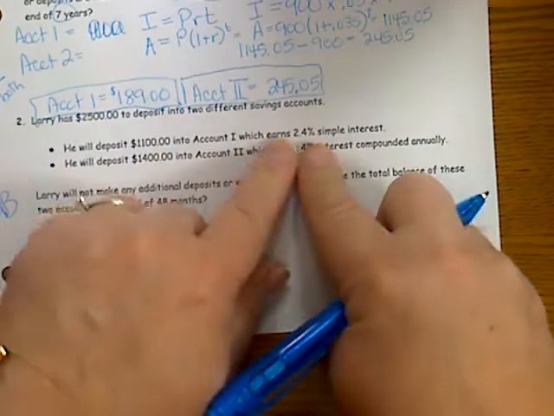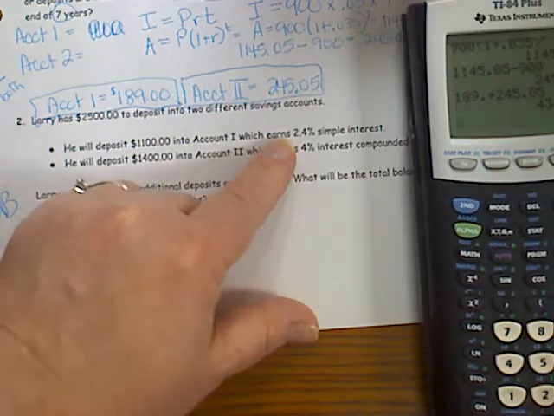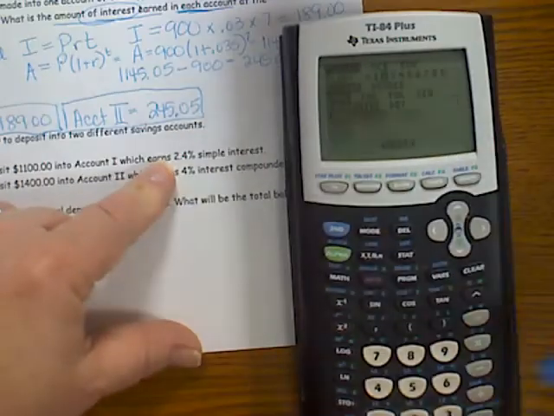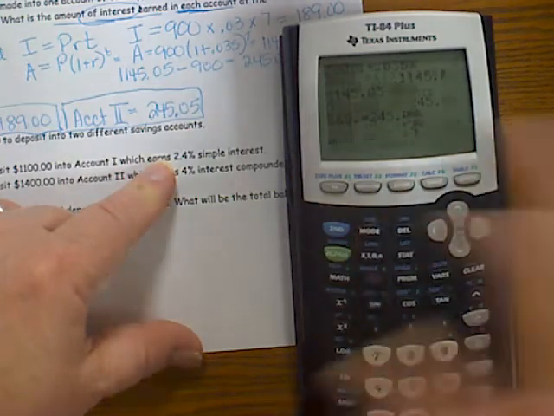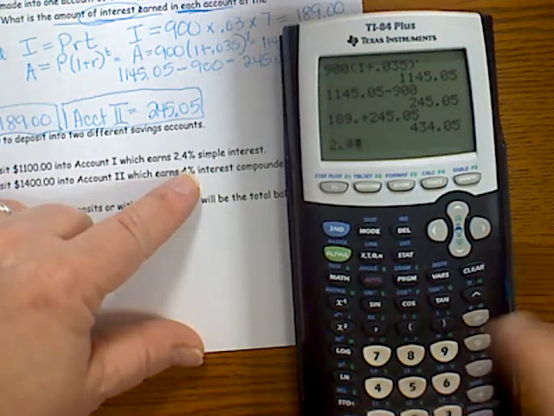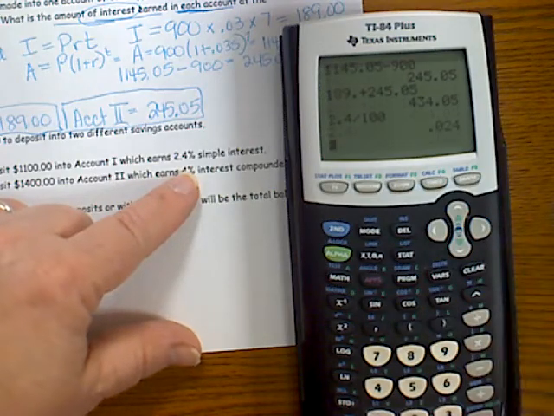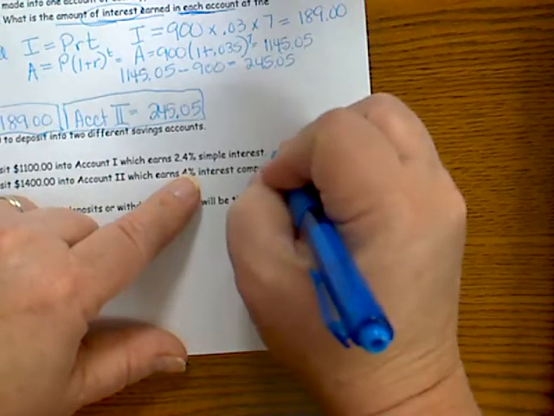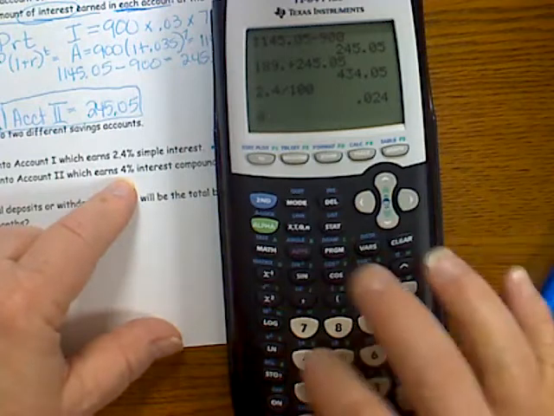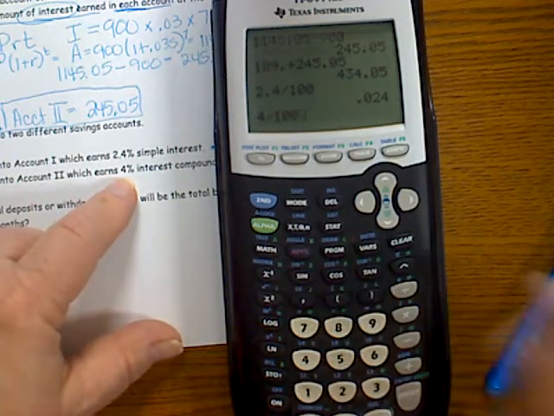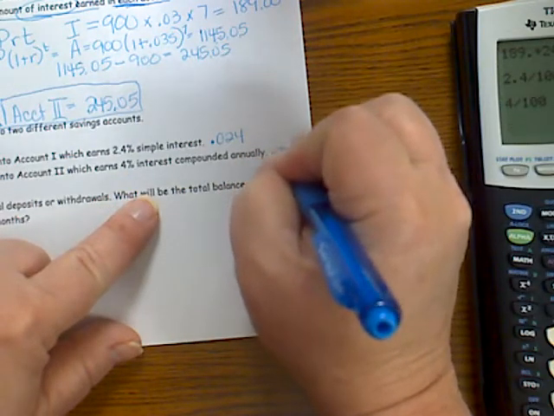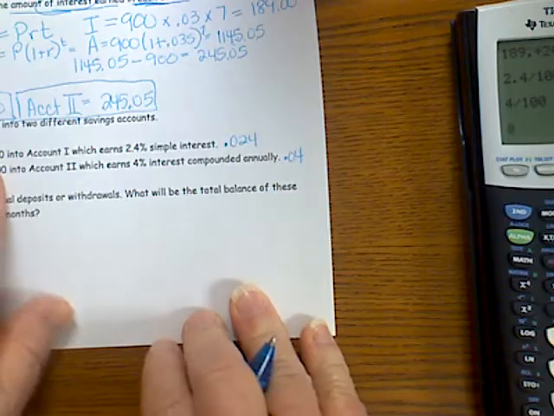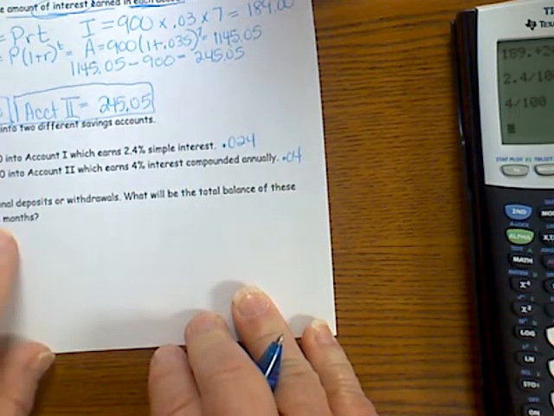I'm going to change these interest rates into decimals first. So I'm going to go back and put this on mode float and hit second and quit. And I'm going to put 2.4 divided by 100. And I get 0.024. Okay. I'm going to put 4 divided by 100. And I get 0.04. So now I have both my interest rates. I know my principals. And my time is 48 months.